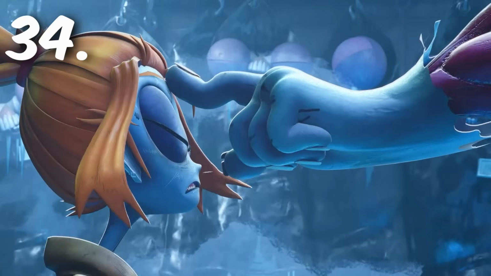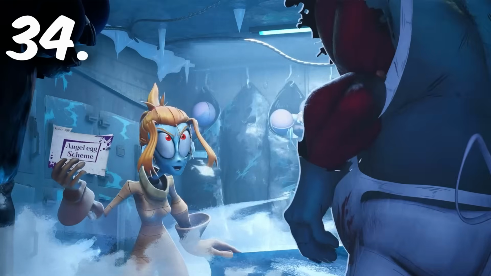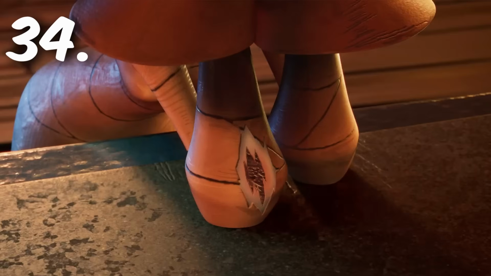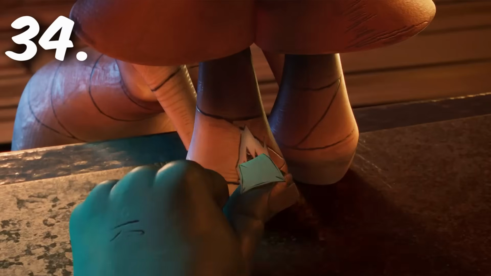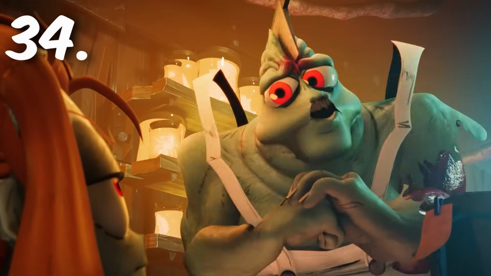And finally, even though Mel looks like a zombie, there's a scene where you can actually see that she's got normal human skin under her clothes. I'm guessing that she's gonna have a pretty hard time keeping that covered up.